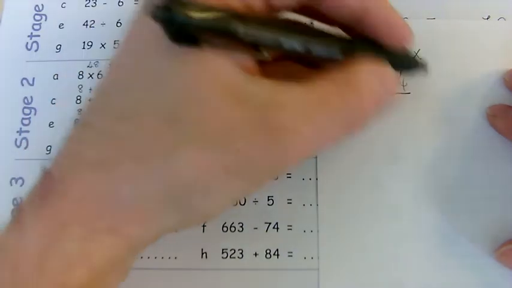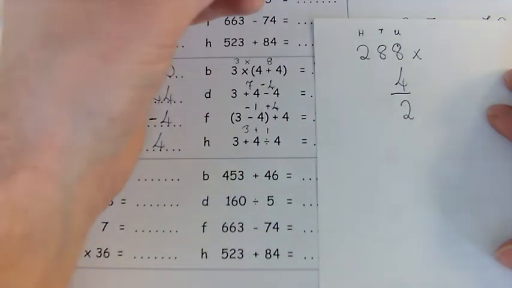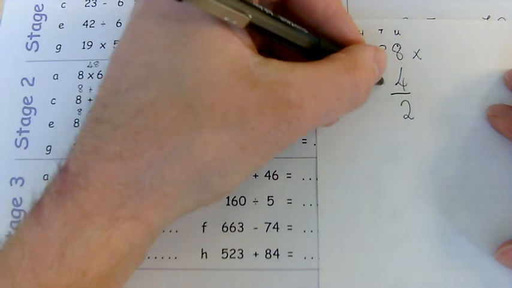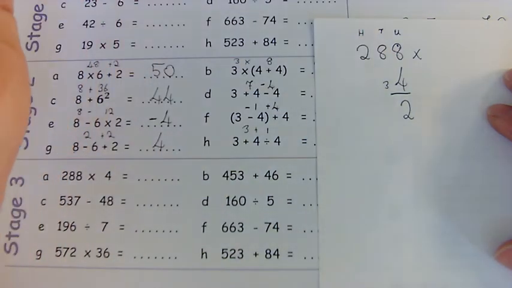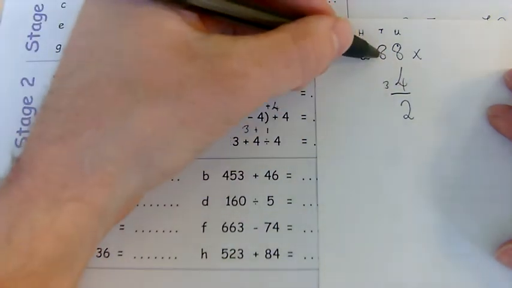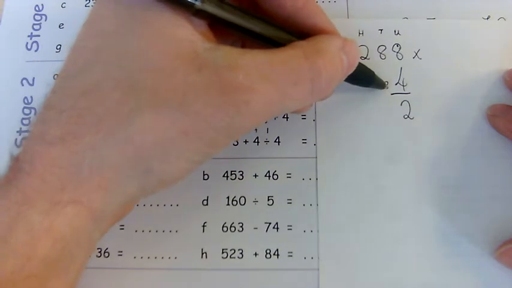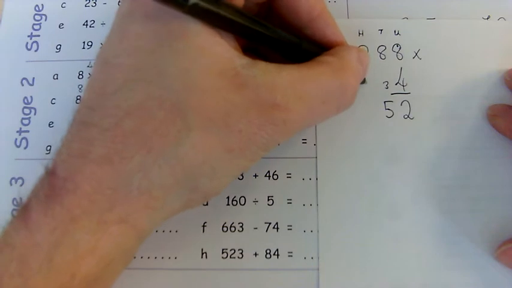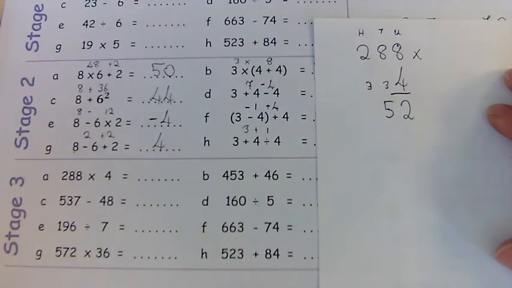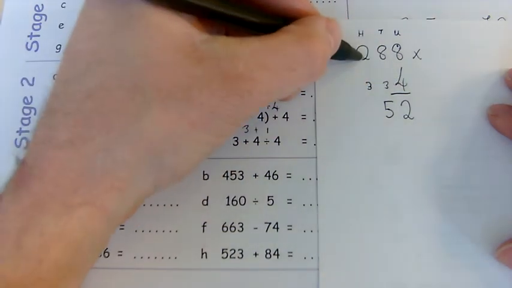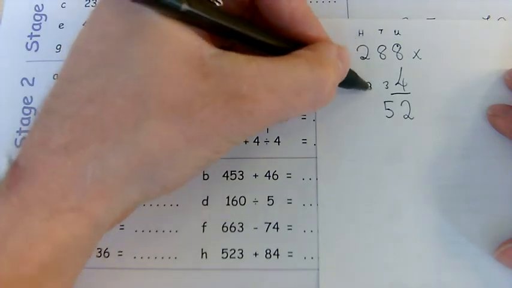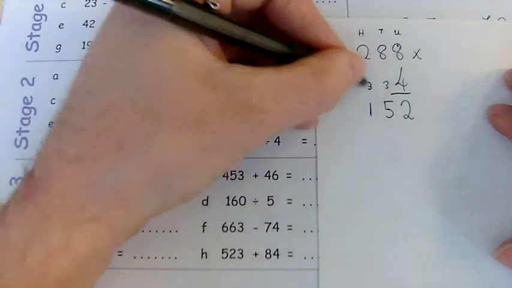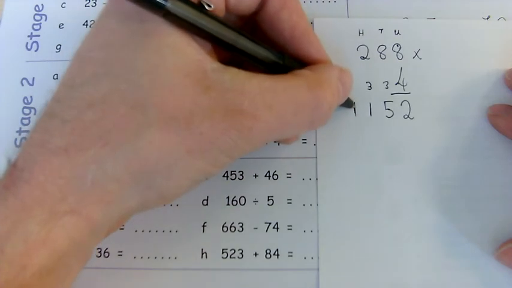4 times 8 is 32. Carry the 3 into the next column, the tens column. 4 times 8 again is 32. This time I'll add on my 3, so 32 plus 3 is 35, and carry that 3 into the next column. 4 times 2 is 8. Add on the 3 that I carried is 11, and carry this 1 into the next column.